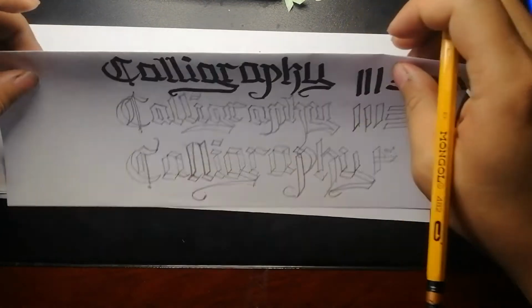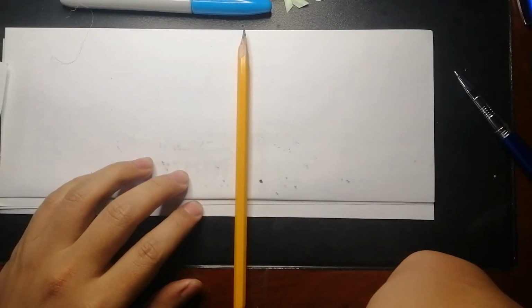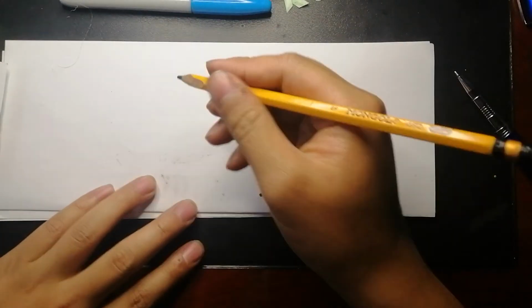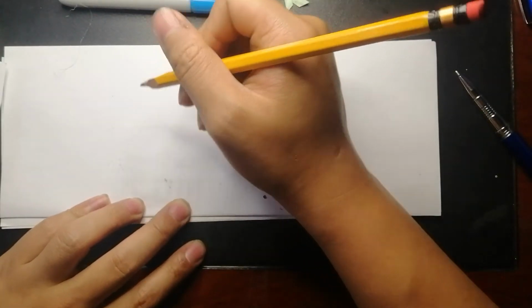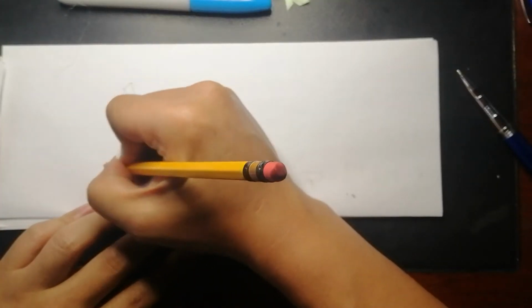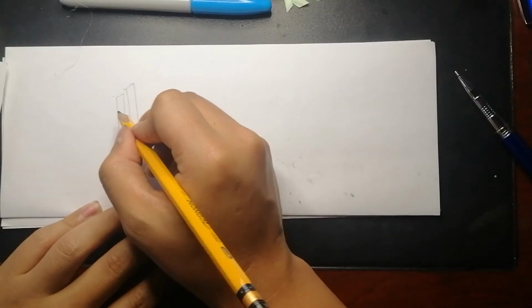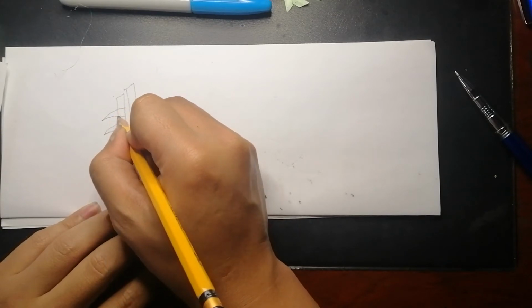So let's try kung paano yun. And gamit tayo ngayon ng Sharpie na color blue to trace the outlines. Ayan. Mag-isip tayo ng name. So, for example, Kenny. Pero light, hindi natin ipi-pressure. Vertical. Ito mag-a-apply yung broad to broad na sinasabi ko pag gagawa ng flourish. Ayan. So, dalawang broad magkoconnect.